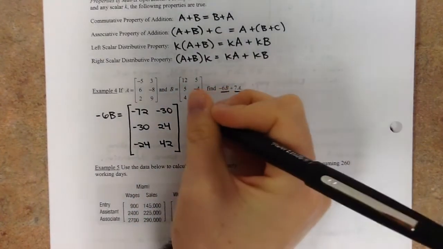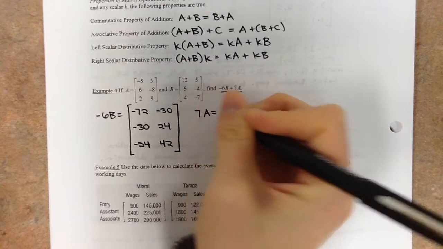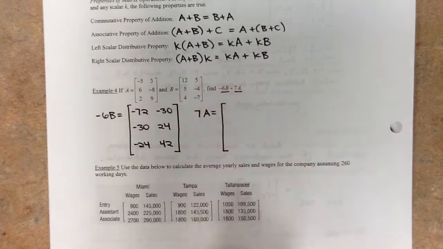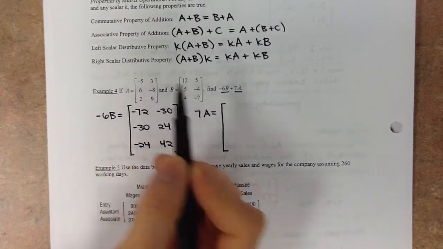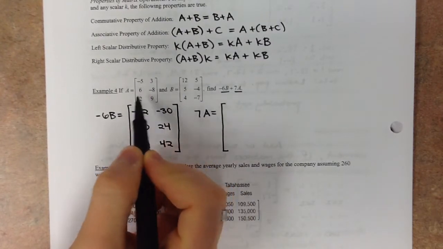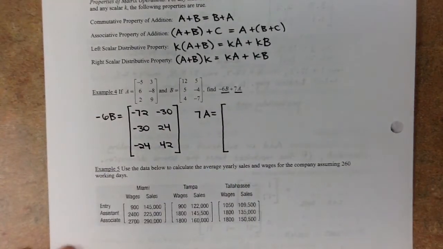And then 7 times A. Let's write that down as well. So 7 times A. Now here's my matrix A. I'm going to multiply everything in here by a 7. So again, just multiply every single one of these elements by 7, and it gives me a brand new matrix.